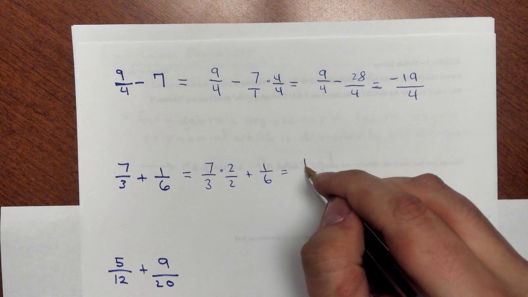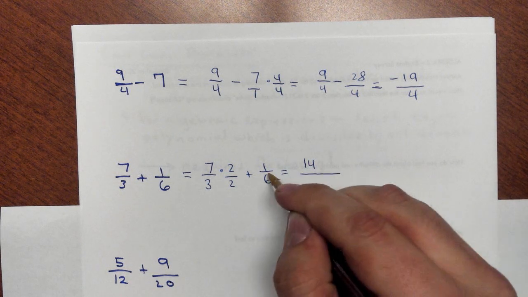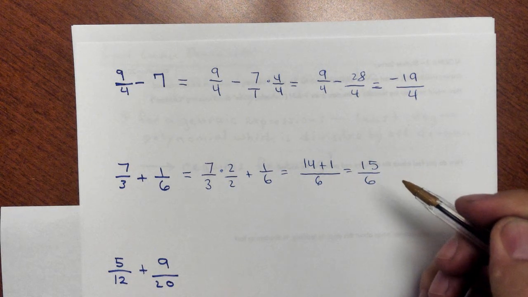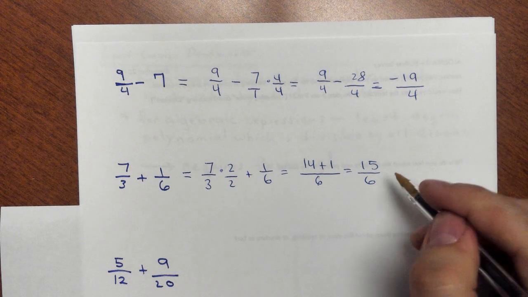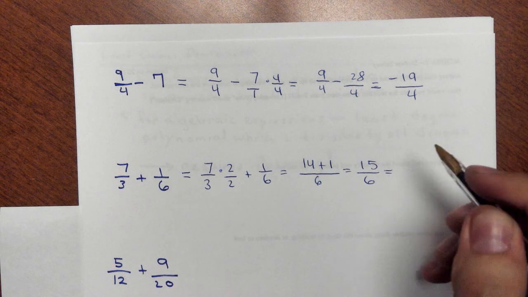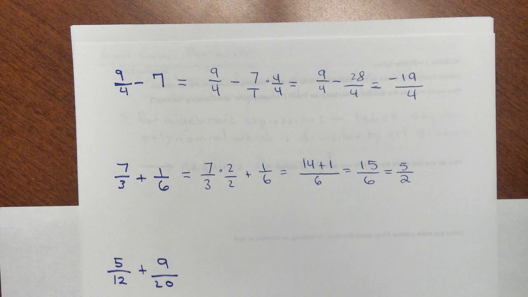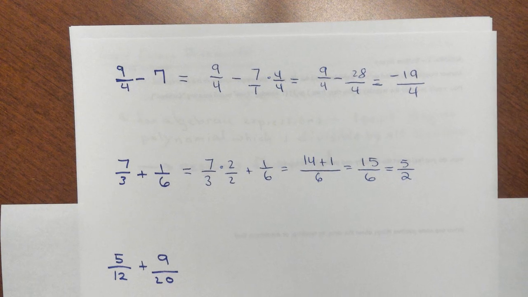What will that give us? Well, that will give me 14 plus 1 over 6, which is 15 sixths. And as with all fractions, we should look to simplify this. 15 sixths, both of those are divisible by 3, so I get 5 halves. Now, of course, most of the time, when you dealt with these problems, it was pretty easy to guess what the least common denominator was.